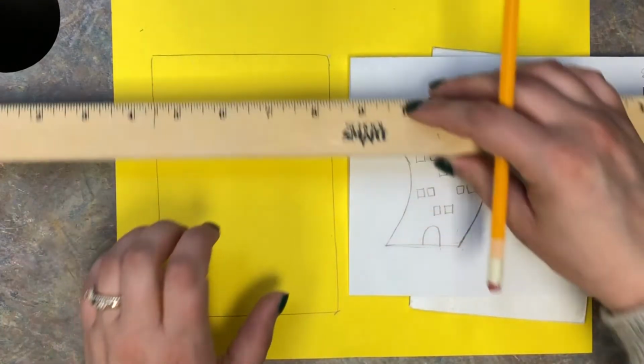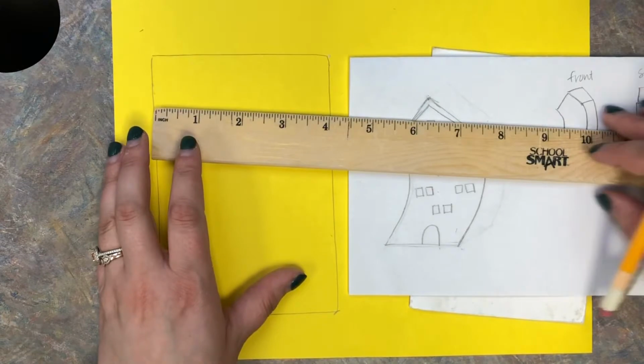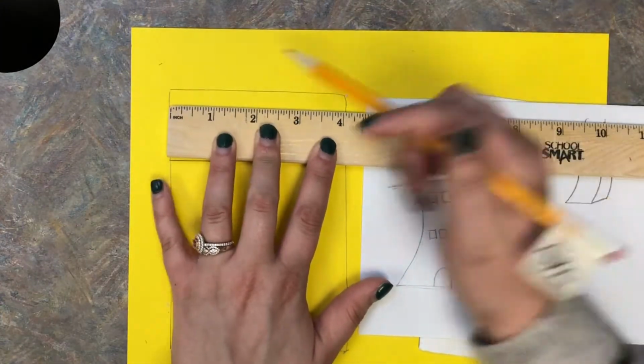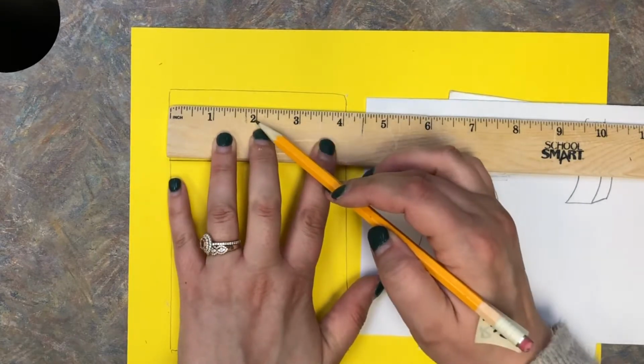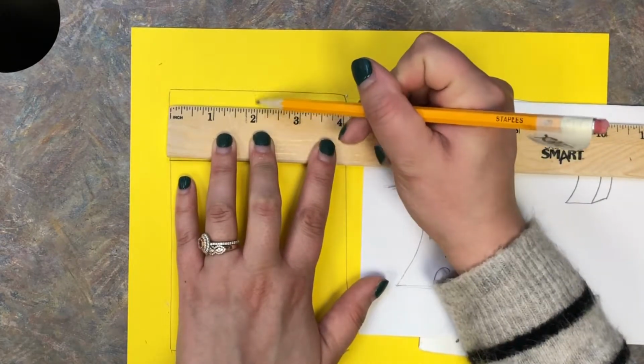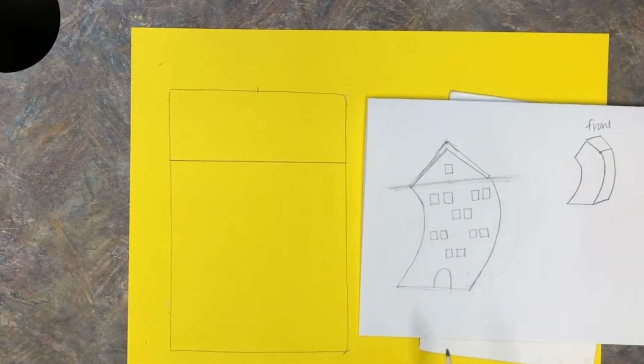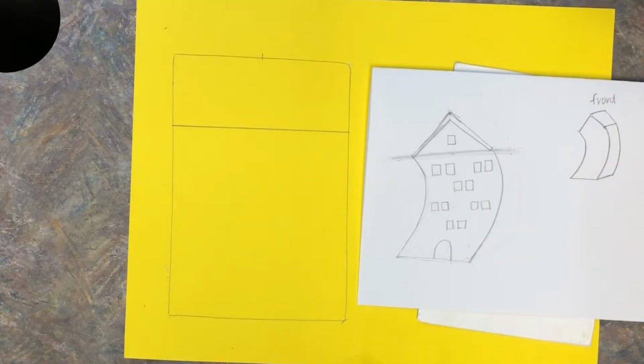So all I need to do is mark the middle of that top line. This line here is 4 inches long. So half of 4 is 2. And I want to create a little mark right at the top at 2 inches. I just want to make a mark in the middle, okay? Go ahead and do that now.